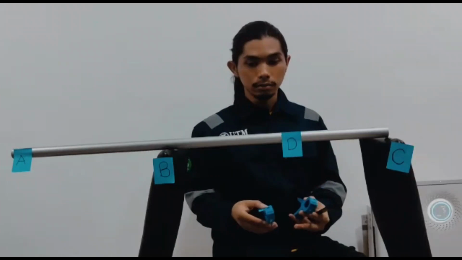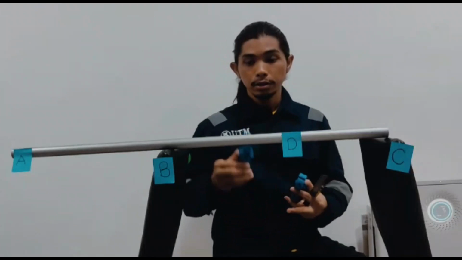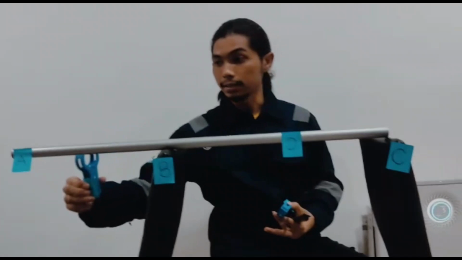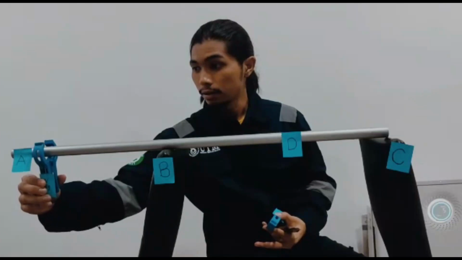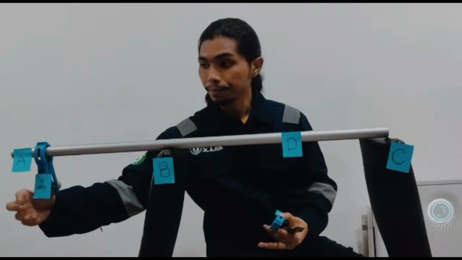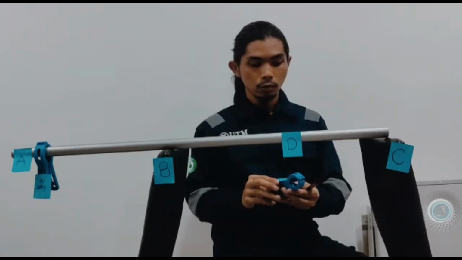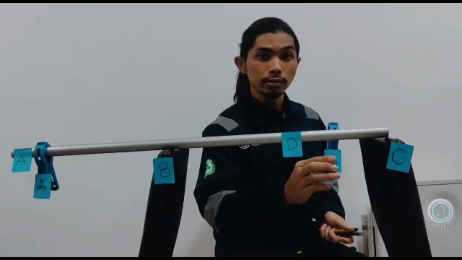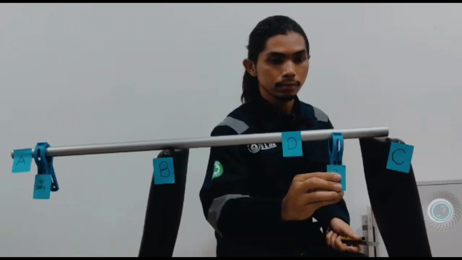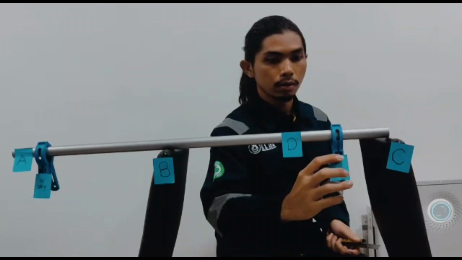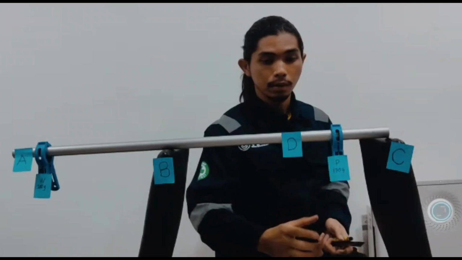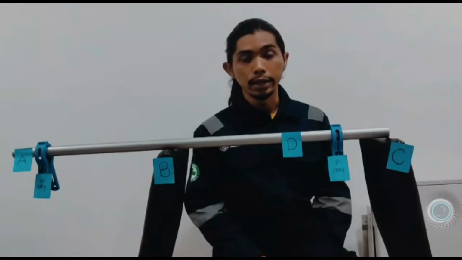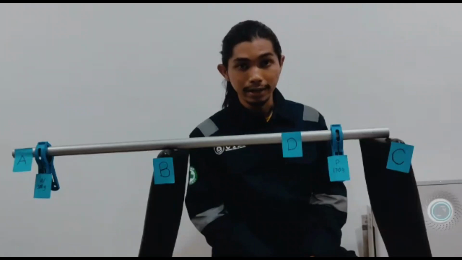So first of all, we apply the load at point A. According to the data, we get 200 gram, and then we apply the load between point D and point C. This is our P, this is our W, and then we read the reading.